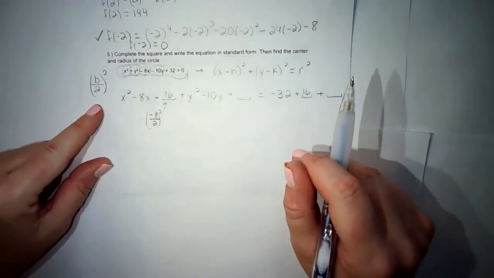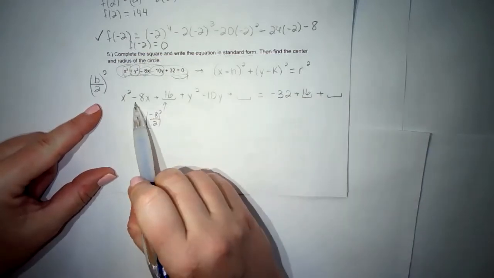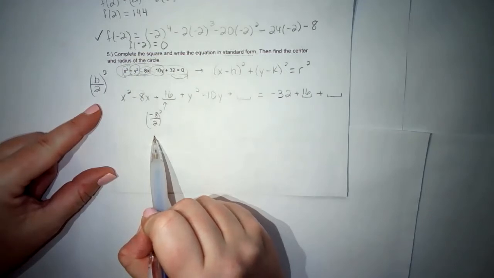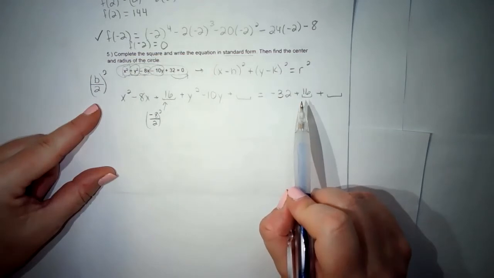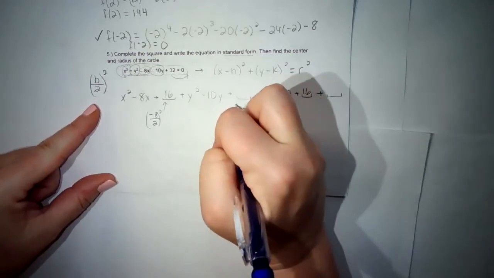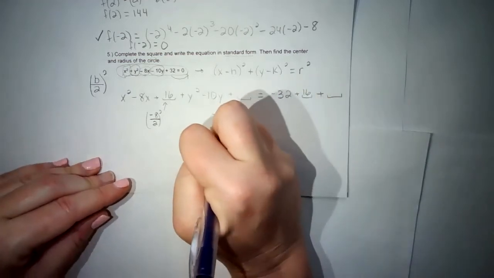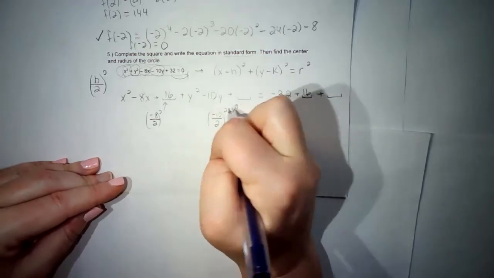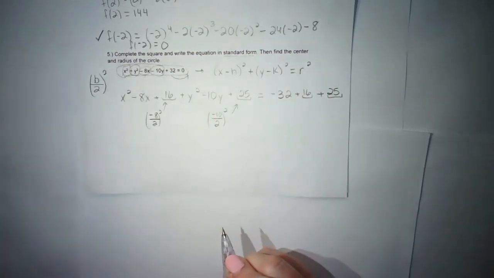And then what goes in the blank is going to be b over 2 squared. So this is the b for x. So I did -8 over 2, that's -4. Squared is positive 16. So he goes in both first blanks. All right, now I need who goes in the second blank. So who's the b for y? -10. Divided by 2 is -5. Square -5, I get 25. He's going in the other 2 blanks. Okay. Sound good so far?